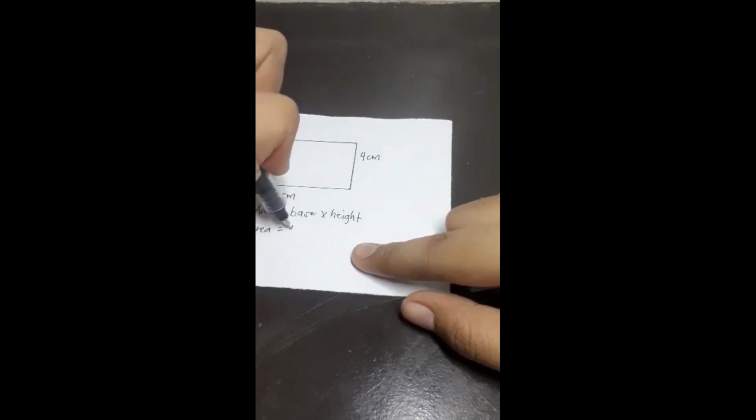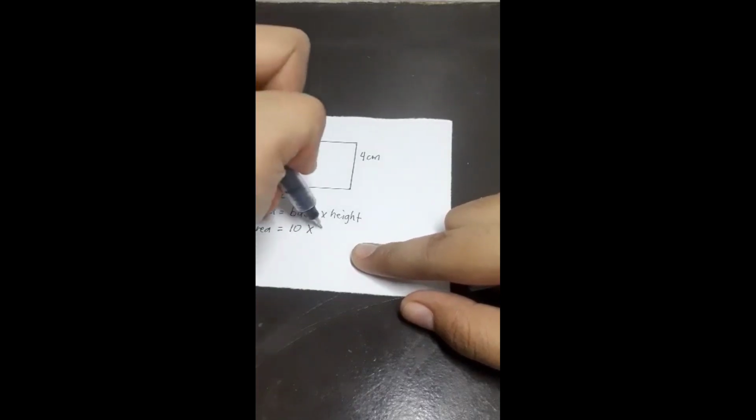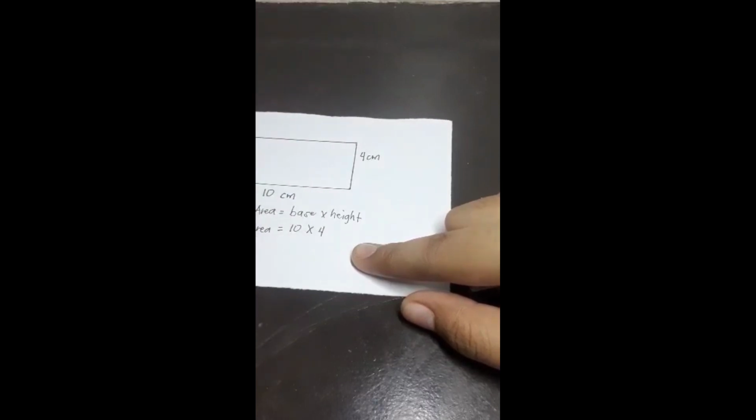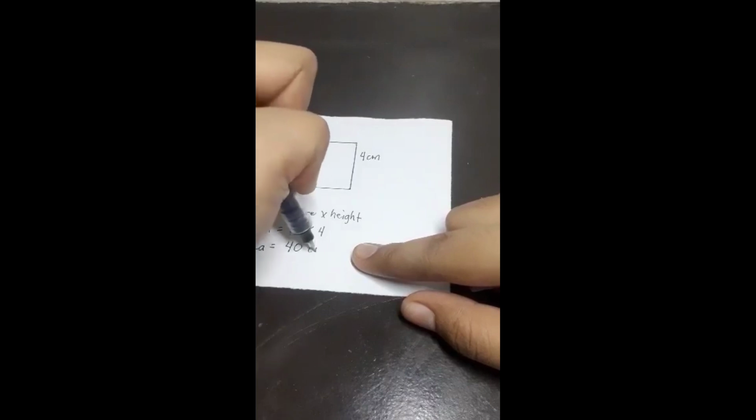So, yung base is 10 cm multiplied by 4. So, naka-square kasi yung square is the standard unit in measuring area. Kaya kailangan yung final answer is laging naka-square.